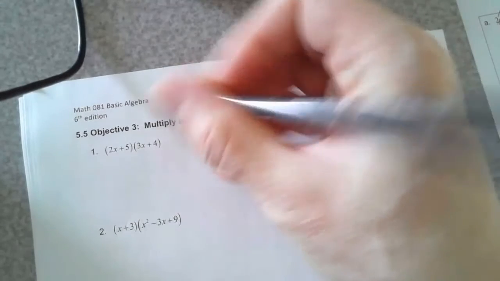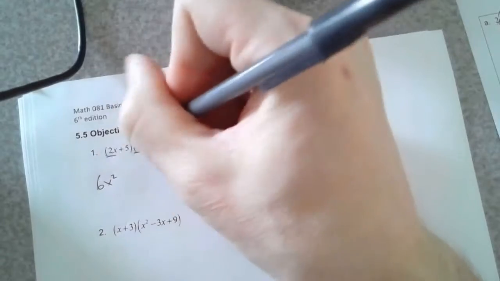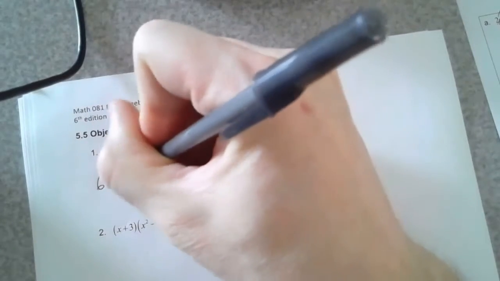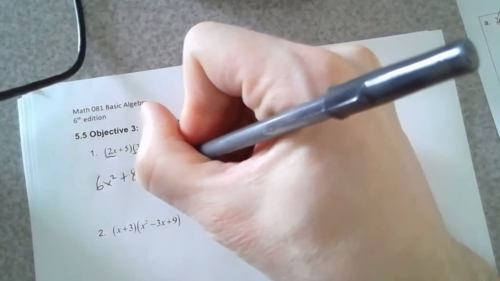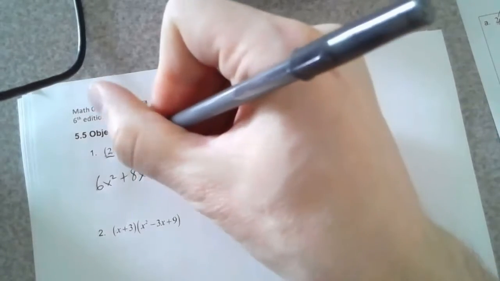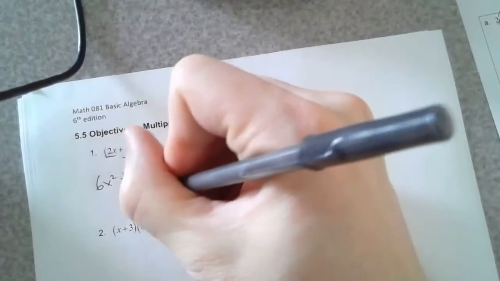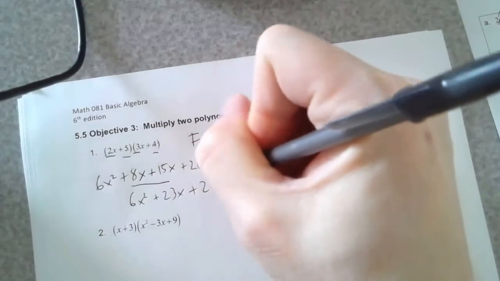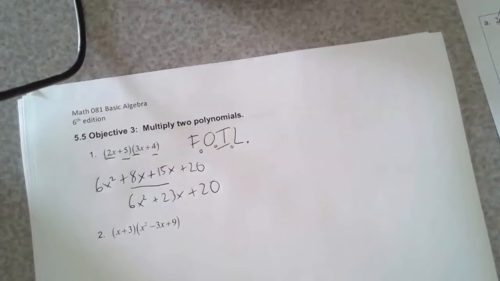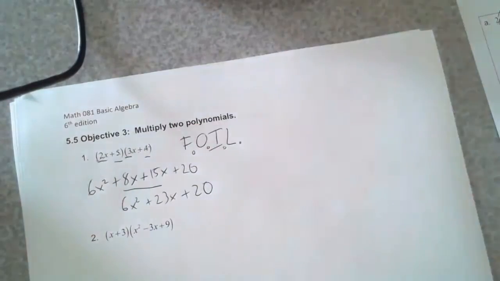So what it says is multiply the first terms. 2x times 3x is 6x squared. Multiply the outer terms. 2x times 4 is 8x. Multiply the inner terms. 5 times 3x is 15x. And then multiply the last terms. 5 times 4 is 20. 6x squared plus 23x plus 20. So that will work on every problem. And if you like to remember things first, outside, inside, last, it totally works on this.